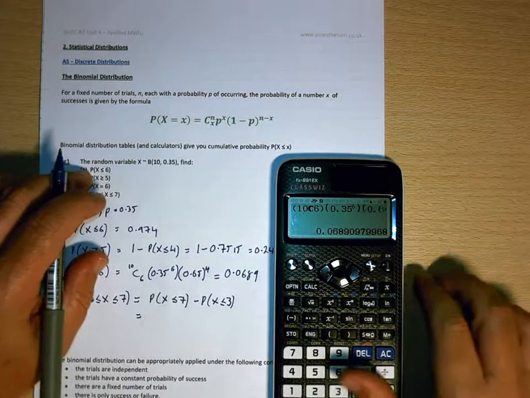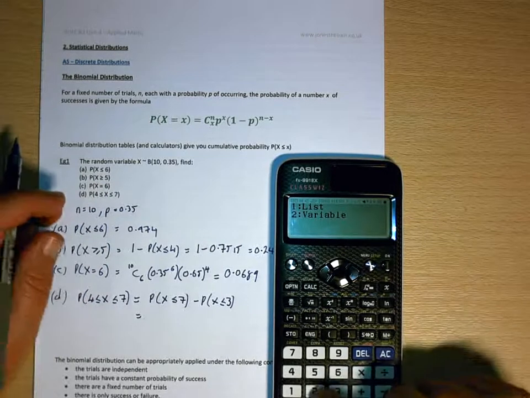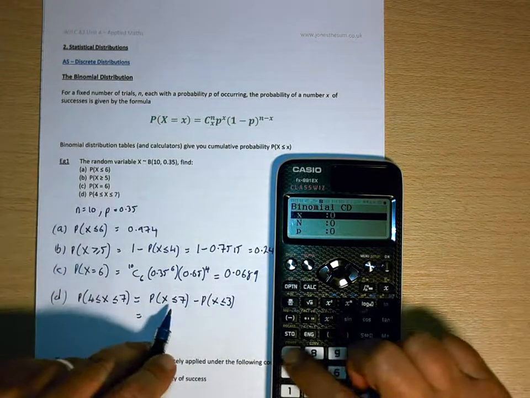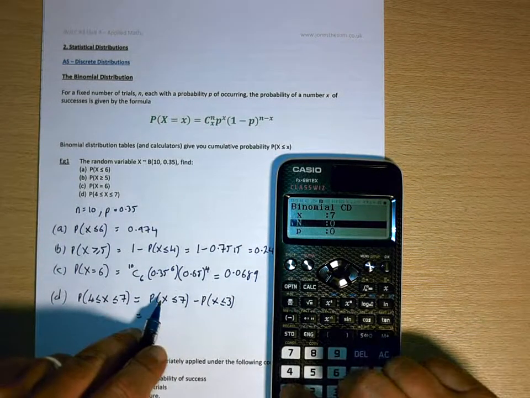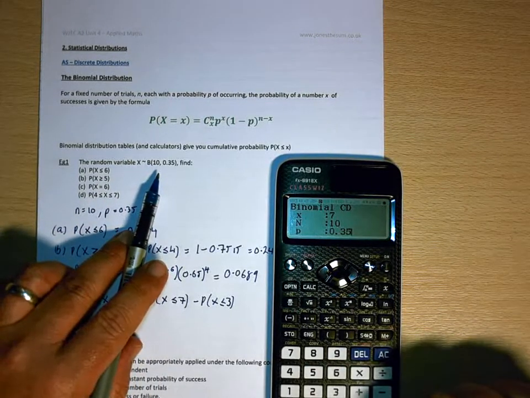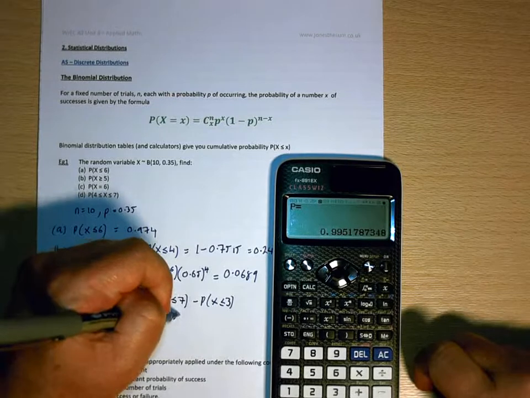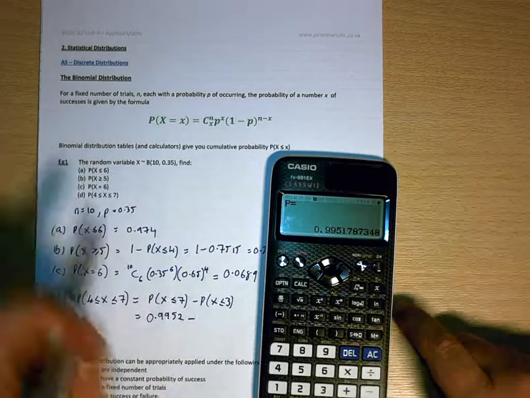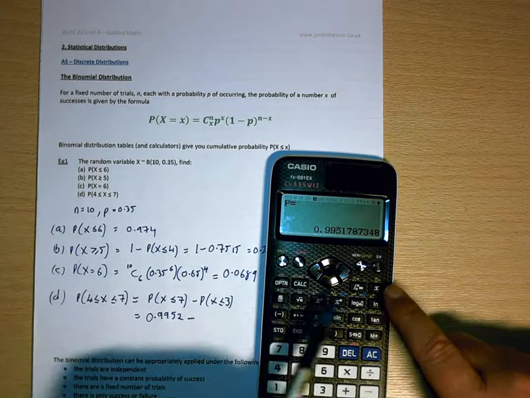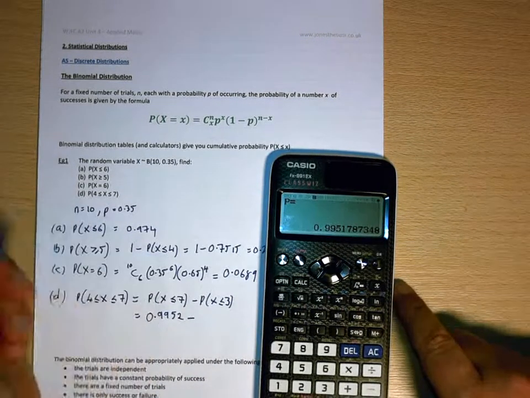So back to the cumulative tables. So menu 7, page 2, 1. Variable. We have to put this information back in now because we'd stopped using it. So x is 7, n is 10, and the probability of success is 0.35. So that's going to be 0.9952. Now what's frustrating here is I can't store from this screen anything other than into x. So I can only put in one of these values as x.